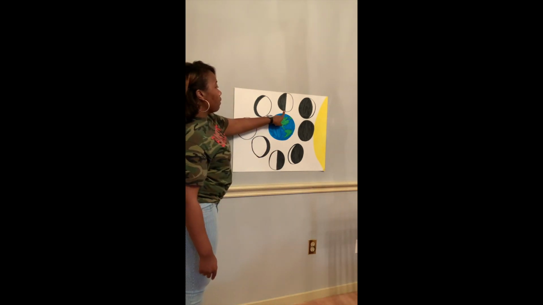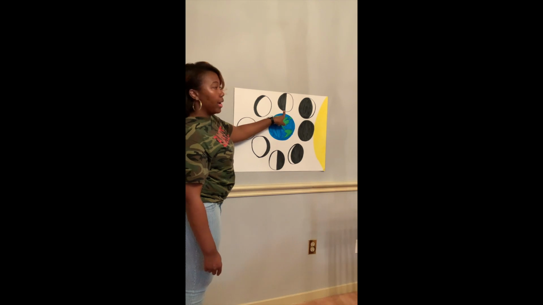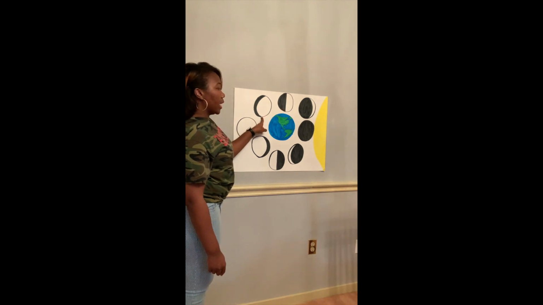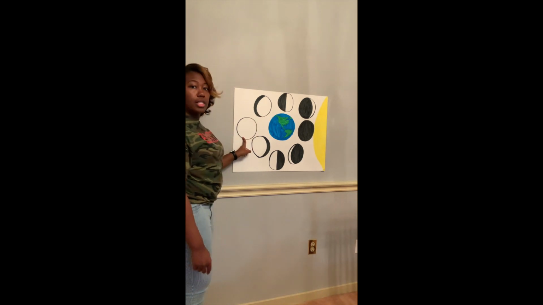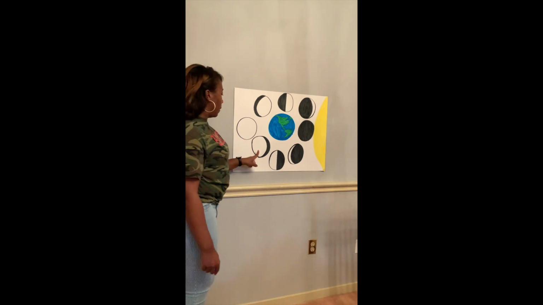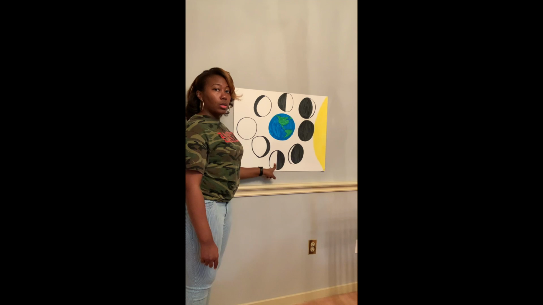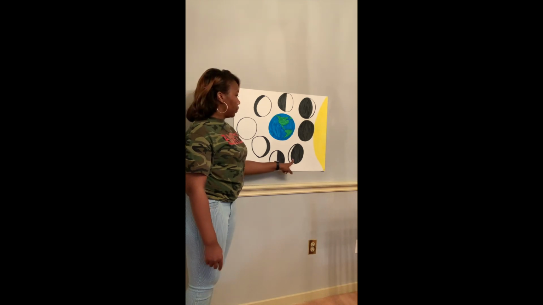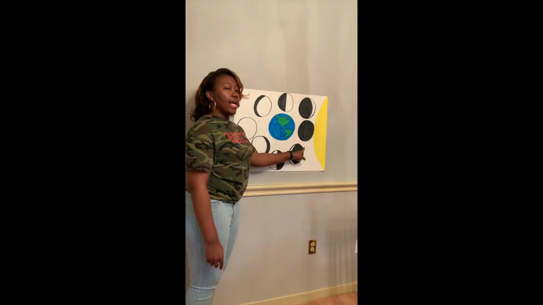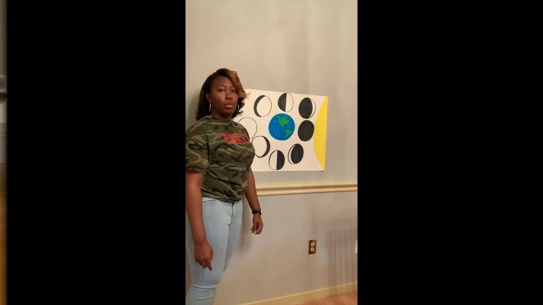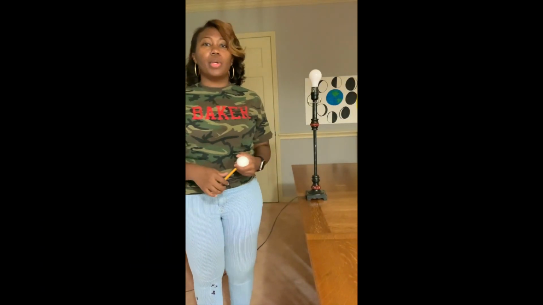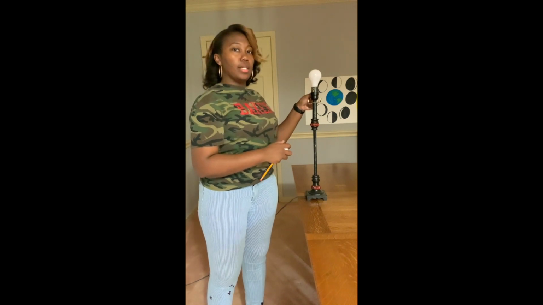Then we have the first quarter moon, or we call it a half moon, Waning Gibbous, and this is the full moon, Waning Gibbous, last quarter or third quarter moon, waning crescent, and then back to new moon. I have this model to show you how we get the different phases of the moon. The light, it represents the sun.